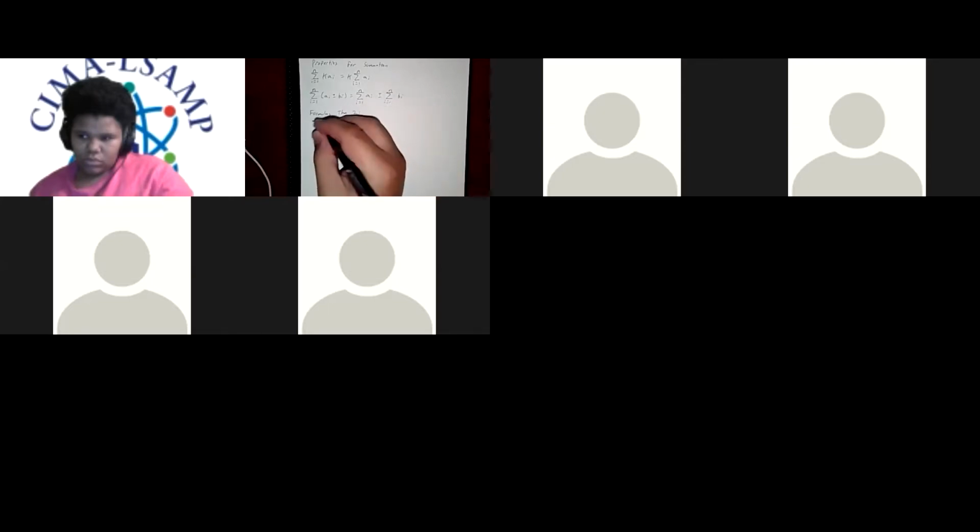So the sum from i equals 1 to n of some constant c will be equal to n times c. Save you some time. The sum from i equals 1 to n of i is equal to n times n plus 1 over 2.